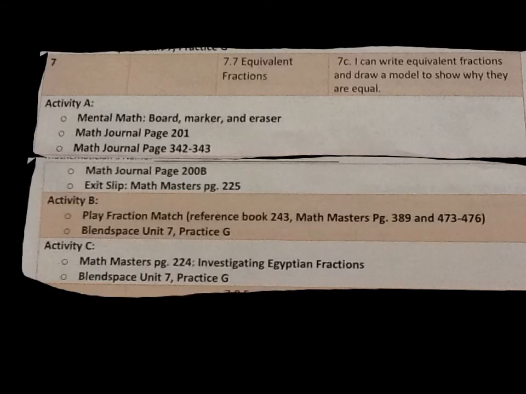Today in our learning journey, we already completed mental math. We also completed Math Journal page 201. Your next task is to do Math Journal page 342 and 343.